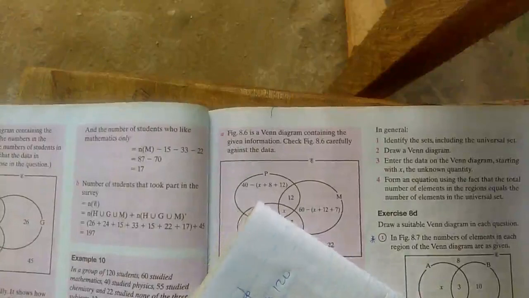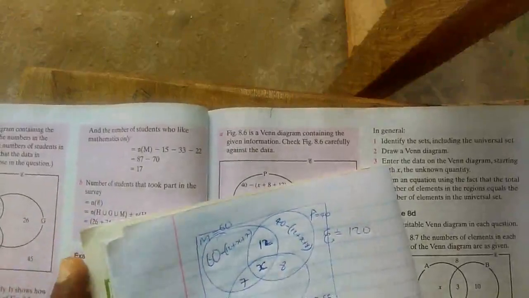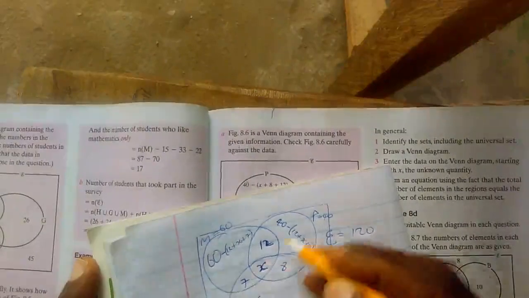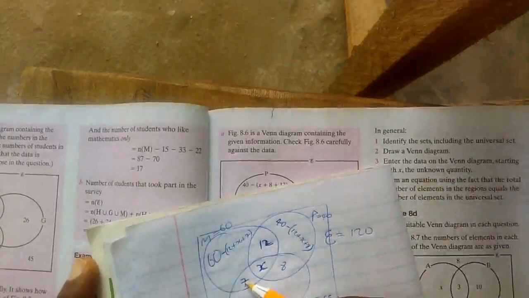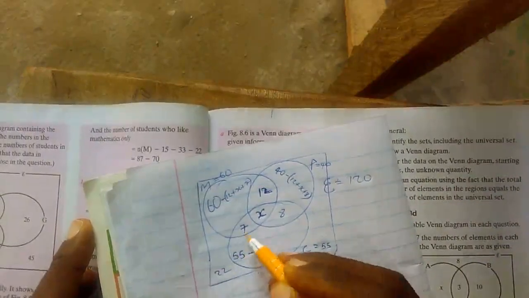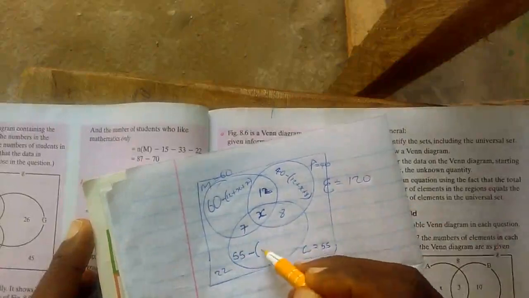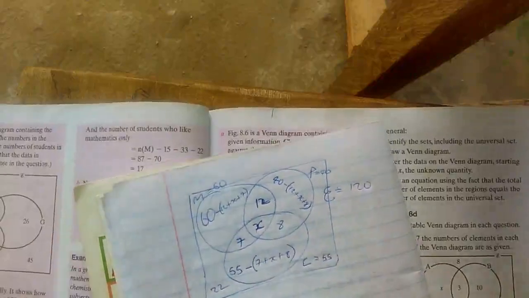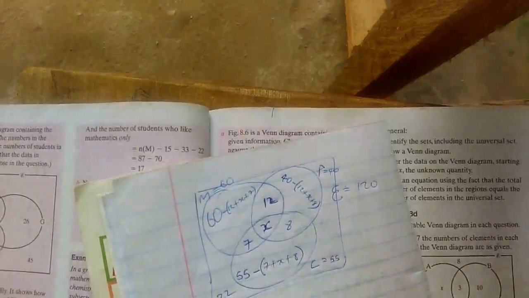Do you understand? Now, for chemistry, they said 55. Since they did not put only, it will be 55 minus the others that are shared with others, to get the remaining segment. 7, x, 8. So it's going to be 55 minus all others that have shared with others: 7 plus x plus 8. Now you have all the components labeled.